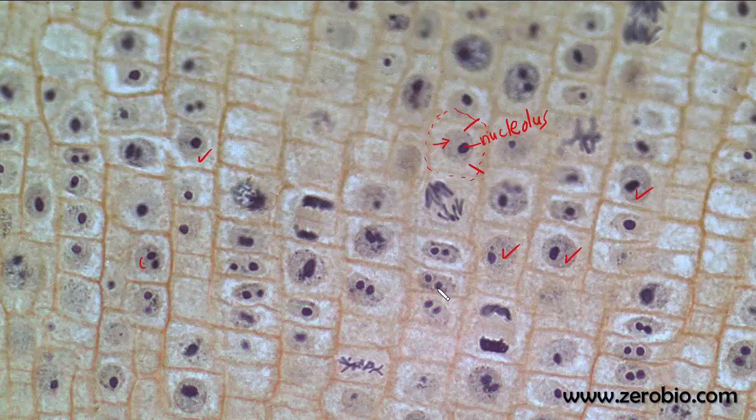There's another one with two. Cells can have more than one nucleolus. A nucleolus is just the region where the ribosomes are being produced. It's not a membrane-bound organelle like the chloroplast or the mitochondrion or a lysosome. It's just a region of dense material. So there can be more than one nucleolus. All right, so don't let that bother you. Most of the cells are in interphase.